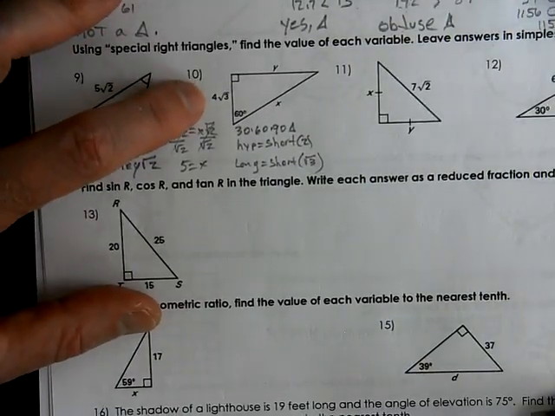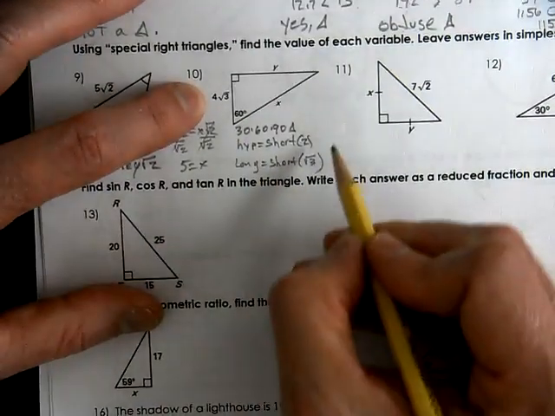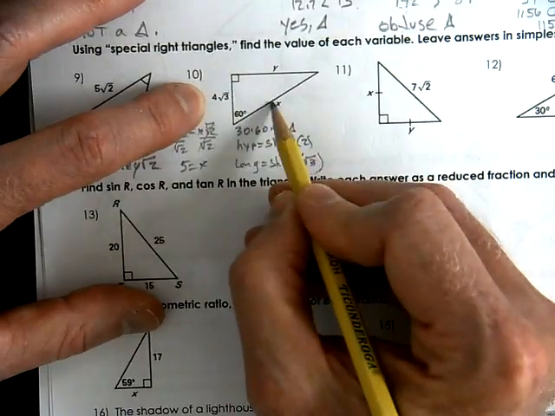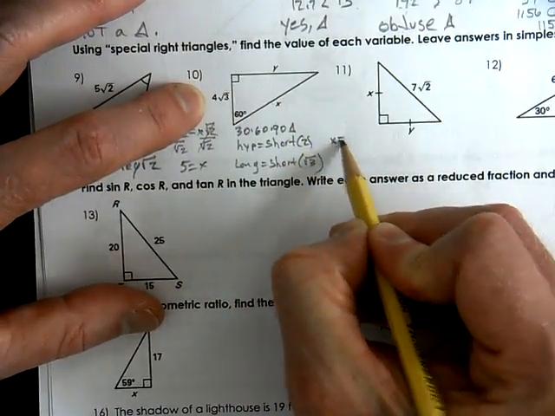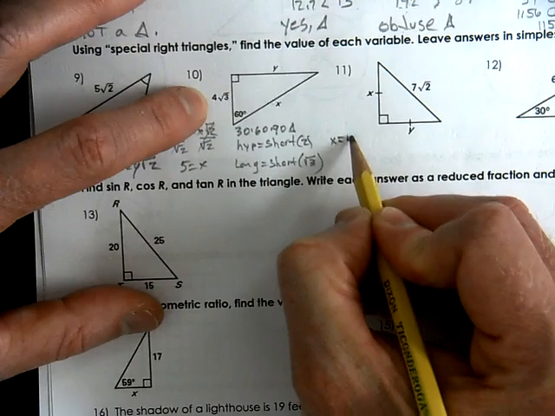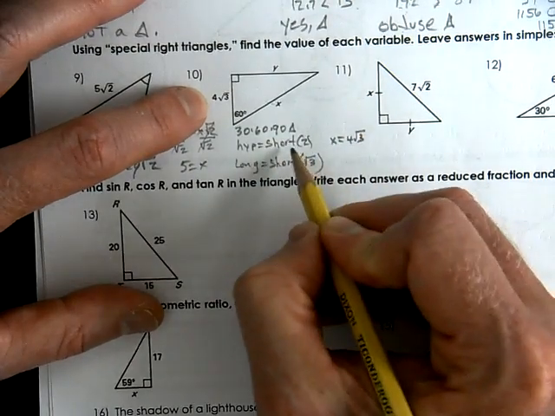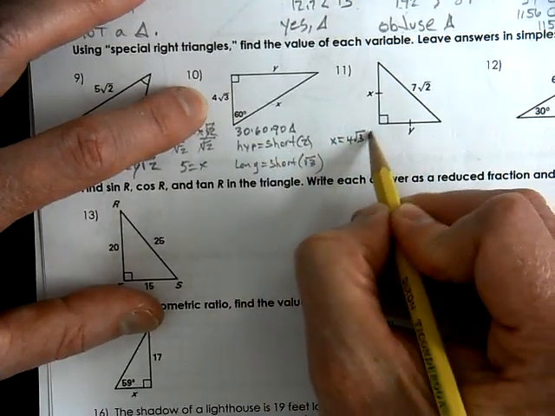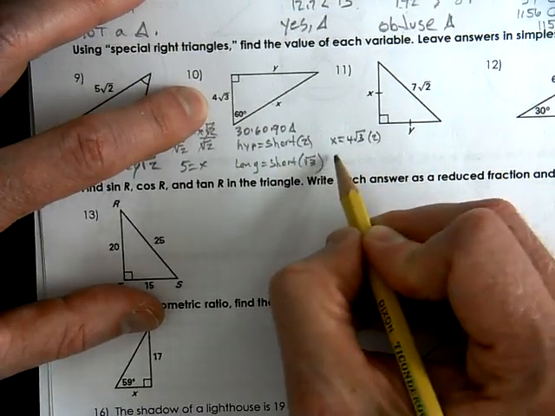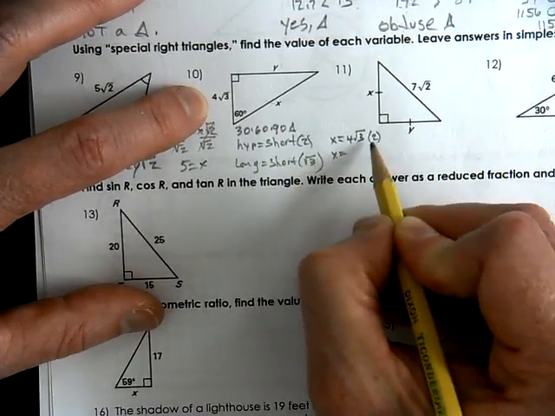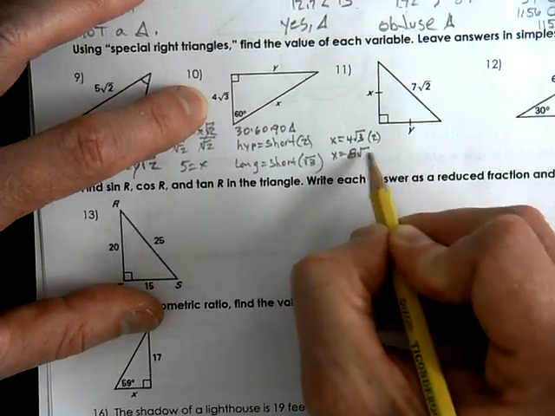So we know what the short leg is. So the hypotenuse, well, that's x, equals the short leg, 4 root 3, times 2. So this is going to be x equals 8 root 3.